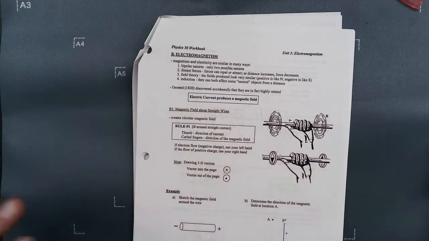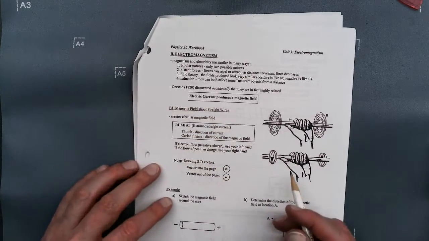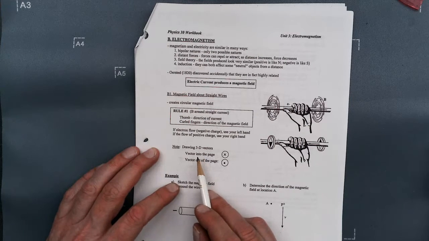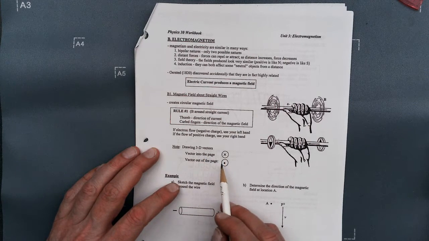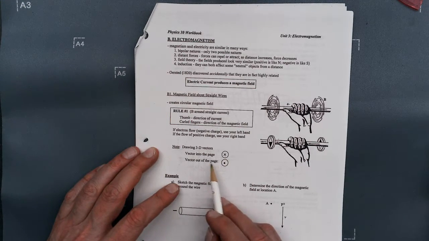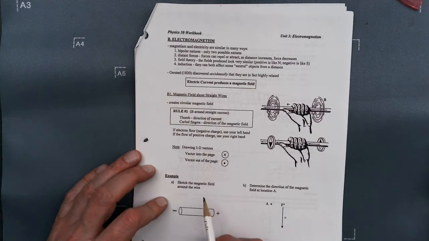Thumbs up, everyone, okay? When we do magnetism, it's very important for us to be able to talk about three dimensions. And so we have vectors that are into the page and out of the page indicated in this way. Into the page, we have a little X with a circle, or just simply an X, and then out of the page is a dot, generally with a circle around it.